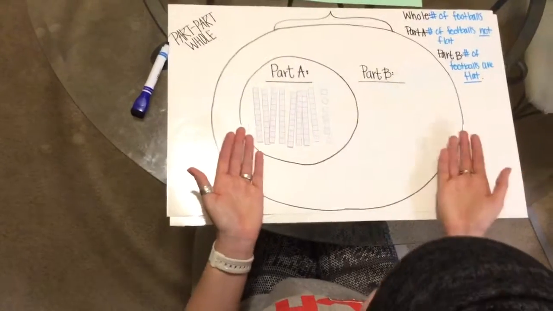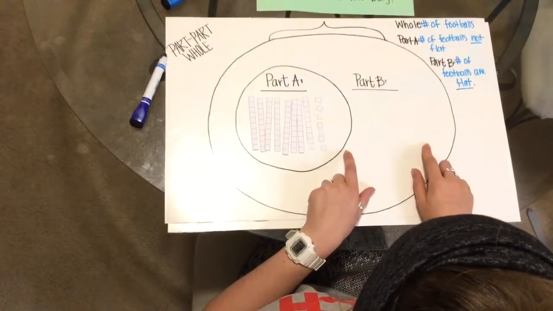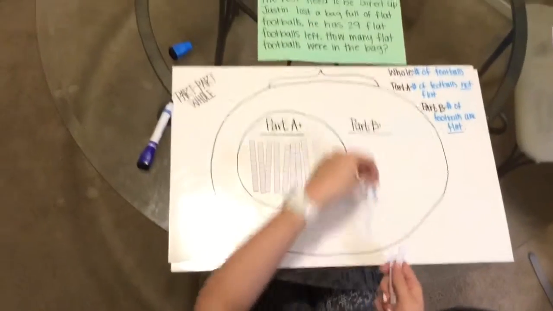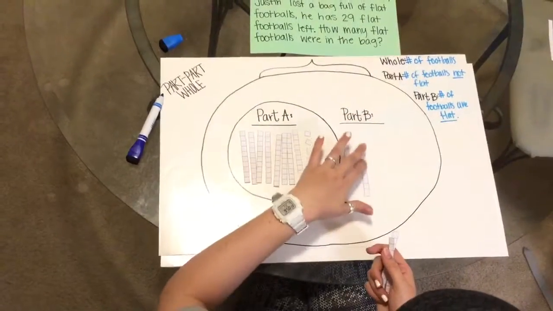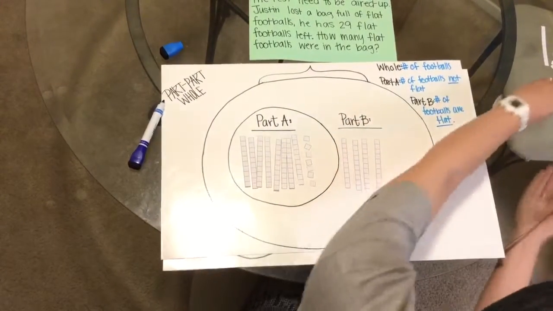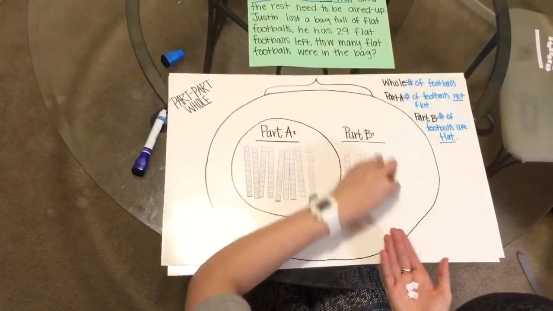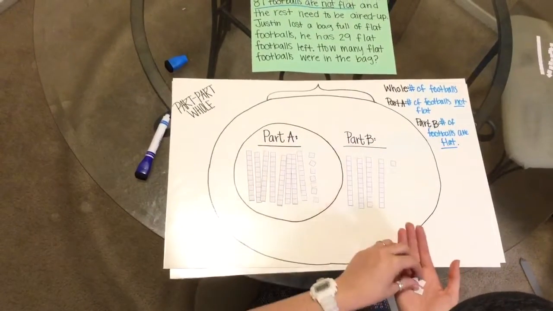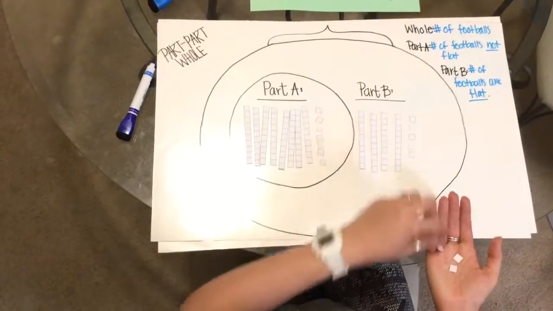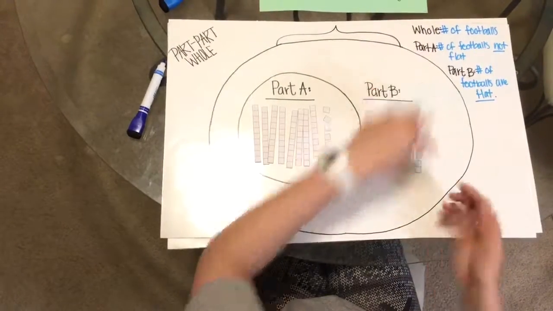So using the tool of addition, we're going to count on to find how many footballs are flat. So we have 87, 97, 107, 117, 127, 128, 129, 130, 131, 132, 133, 134, and 135, which is our whole.